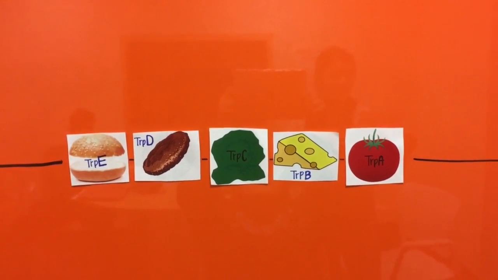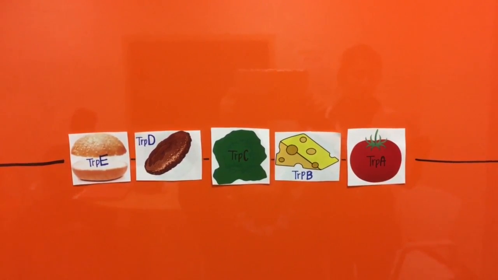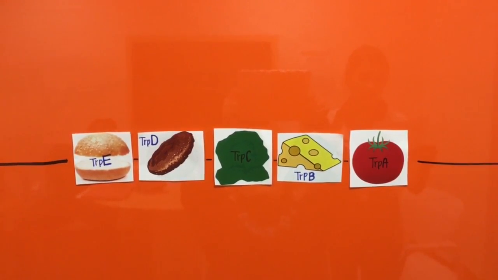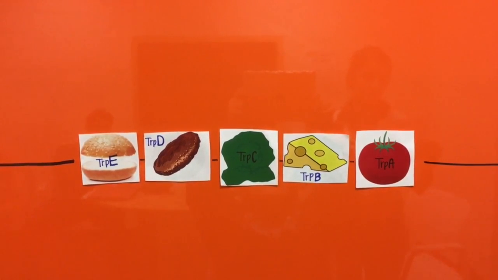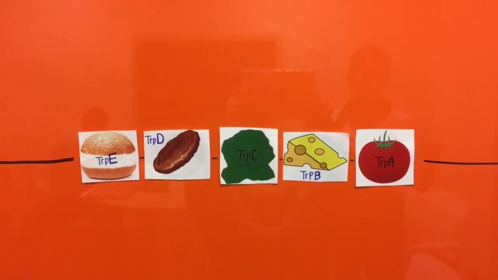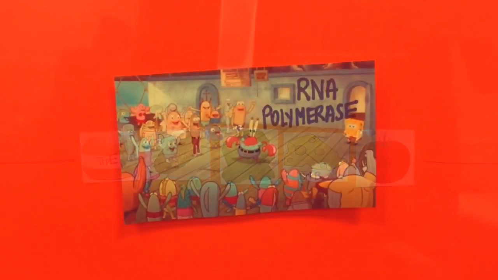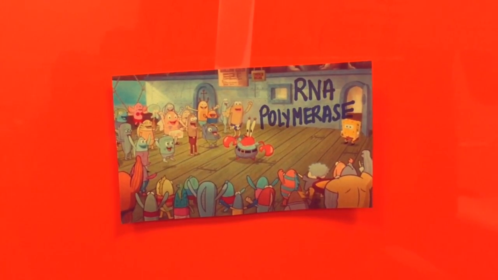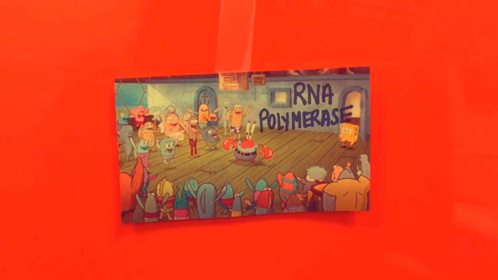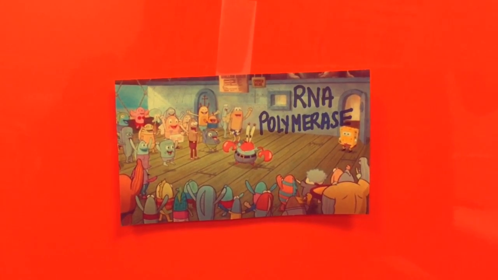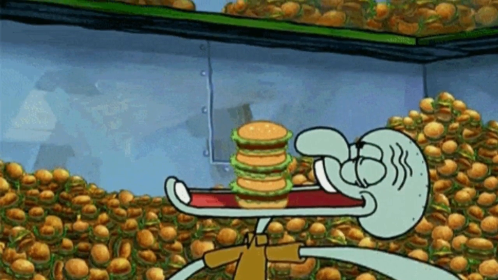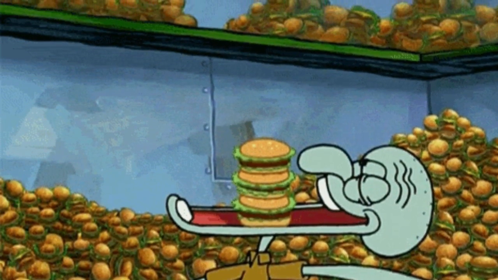TrpE, D, C, B, and A are genes that code for the structural components that make up tryptophan, and they are shown by a bun, patty, lettuce, tomato, cheese, because they are the ingredients that make up a Krabby Patty. RNA polymerase is an enzyme that latches onto the promoter and transcribes the 5 structural genes in the Trp Operon, and is represented by the customers because they bind to Squidward and start the process of transcription or making the Krabby Patties. In this case, tryptophan levels, or Krabby Patties, are high in the environment.